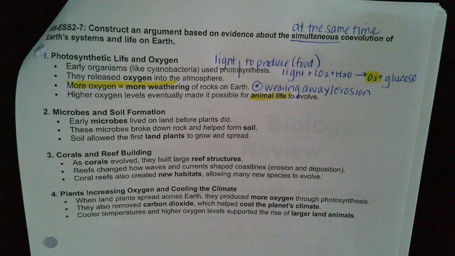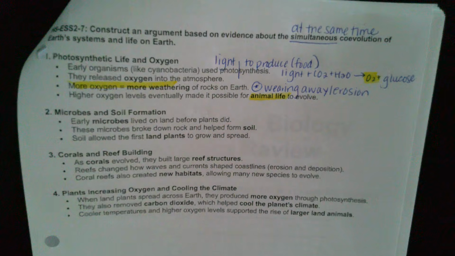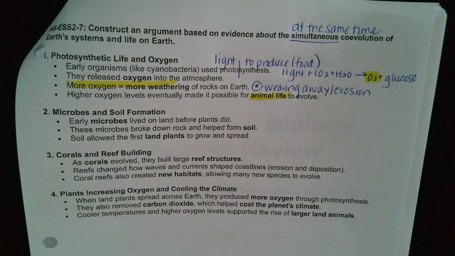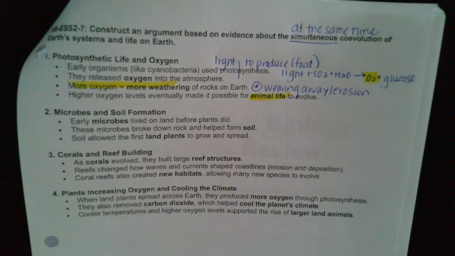So we have simultaneously, at the same time, these things are happening. Bacteria are undergoing photosynthesis. They're making oxygen. When they make oxygen, you get more wearing away or erosion of rocks. And then additionally, the higher levels of oxygen are going to allow animals to evolve. Small animals initially, and then eventually more.